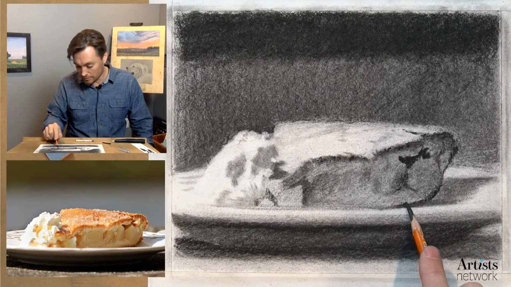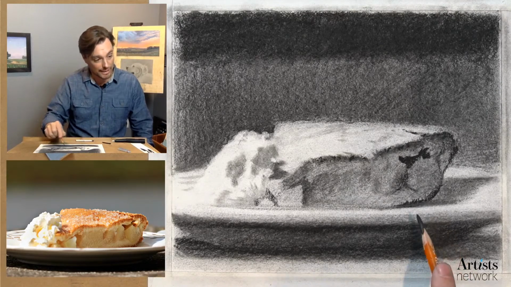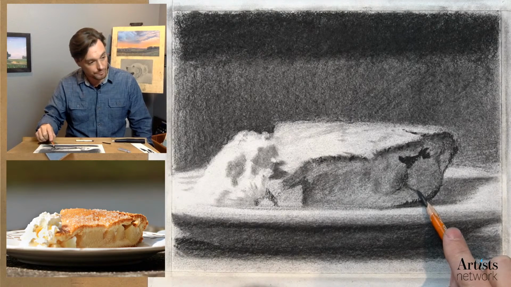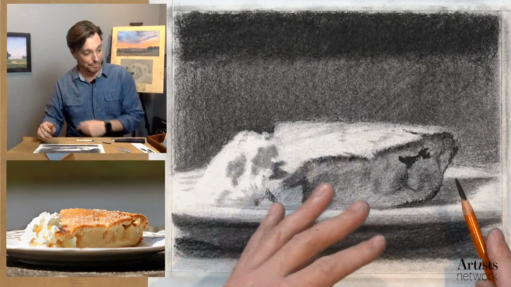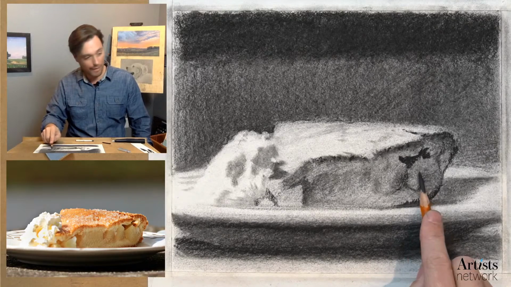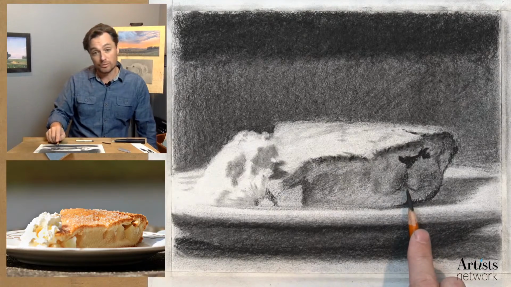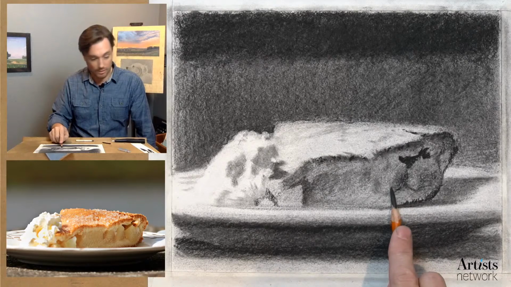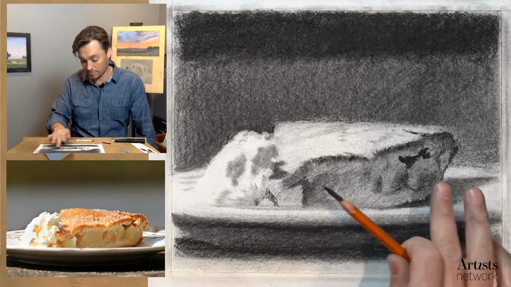And then here we've got these vertical marks, transitioning from that crust into it. So now I'm trying to think through the structure of those pieces of apple in there. Looking at this, for example, there's two planes. There's this one and then that plane. And so I'm changing up the direction of my marks to suit the angle of that plane. Coming across here, there's another triangular shadow form in here.